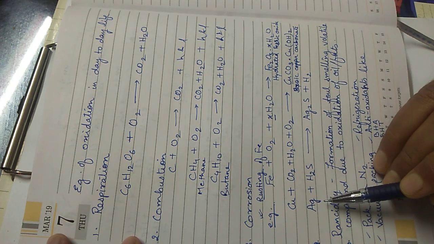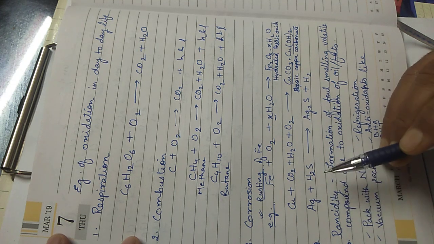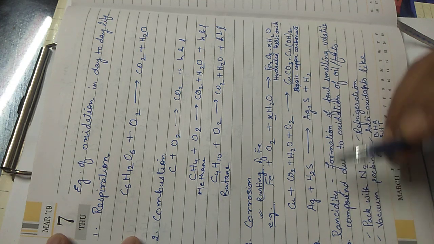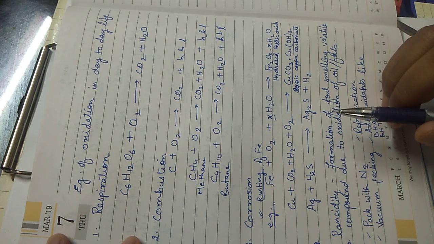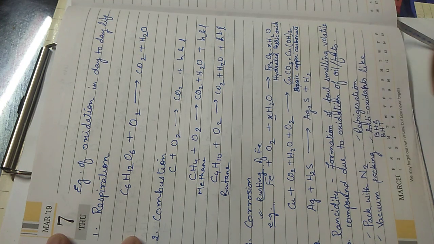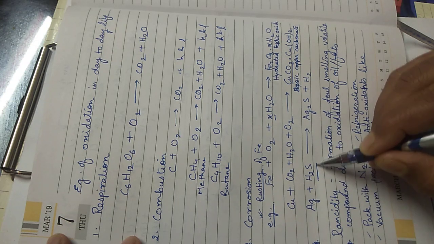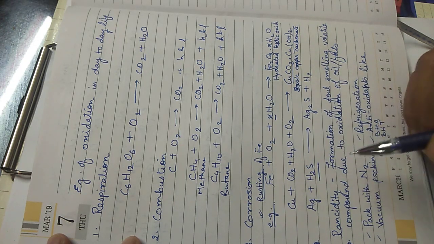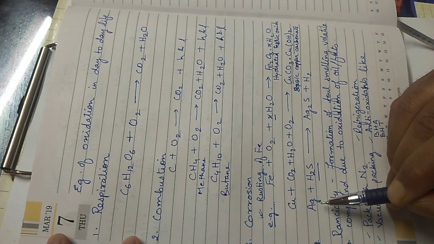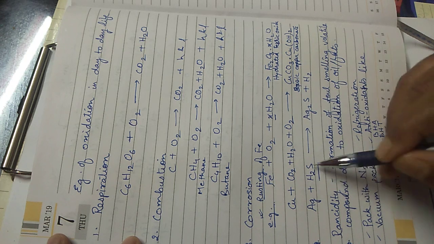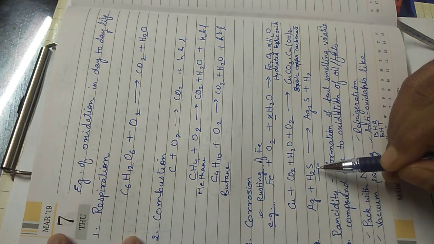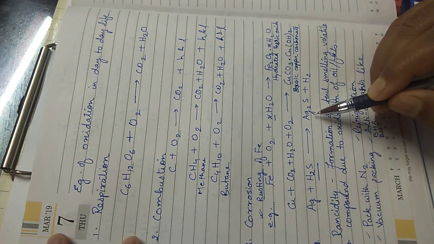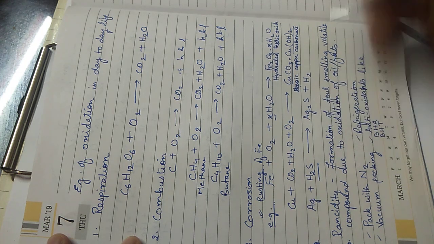Similarly, silver articles, when they are exposed to air for a long time, especially in laboratory conditions, they become black, they develop a blackish layer. Because if there are traces of this gas, hydrogen sulfide, now this is also a colorless gas, let me tell you, the identifying feature of this gas is that it has a rotten egg smell. If traces of this gas are present in air, then silver will react with this gas and form silver sulfide, which forms a black color layer.